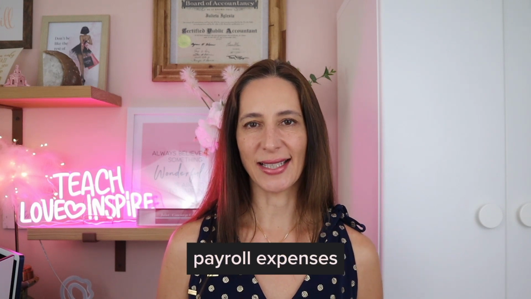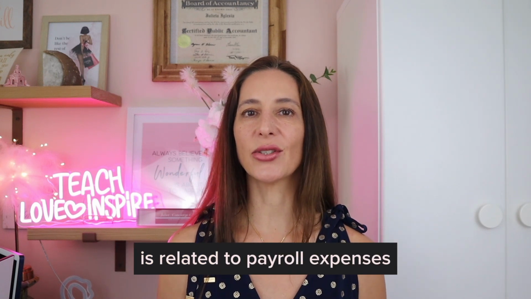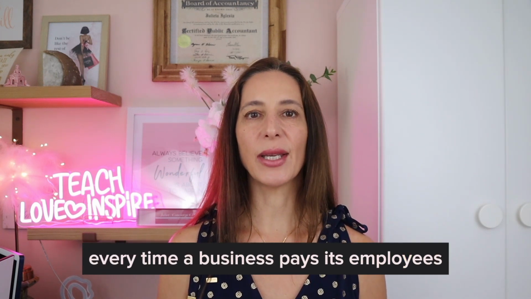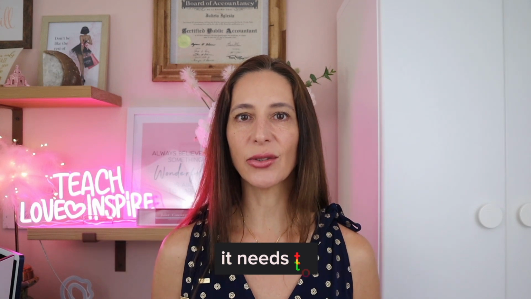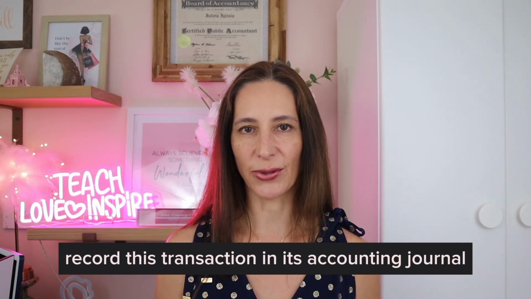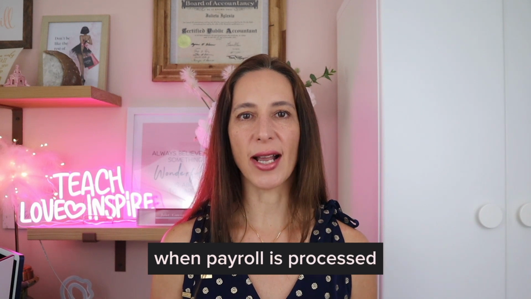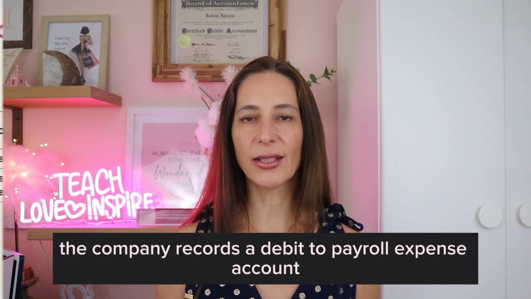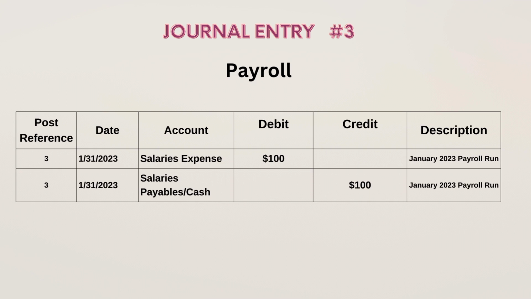Journal entry number 3, payroll expenses. One of the most common journal entries made by small businesses is related to payroll expenses. Every time a business pays its employees, it needs to record this transaction in its accounting journal. Here's how it works. When payroll is processed, the company records a debit to payroll expense account, indicating the cost incurred for employees' labor. At the same time, it records a credit to cash or accounts payable, reflecting the decrease in the company's cash account or increase in the liability to its employees.